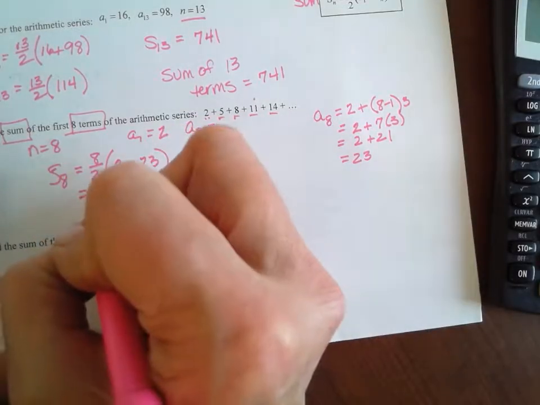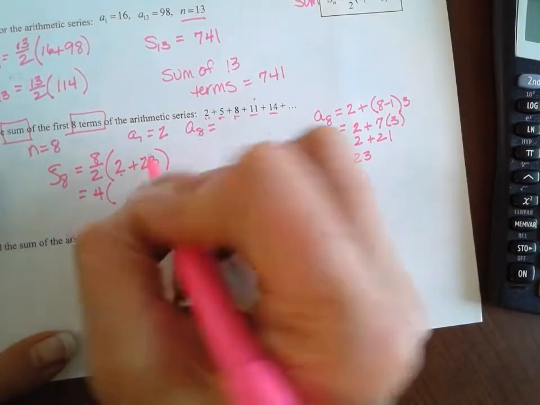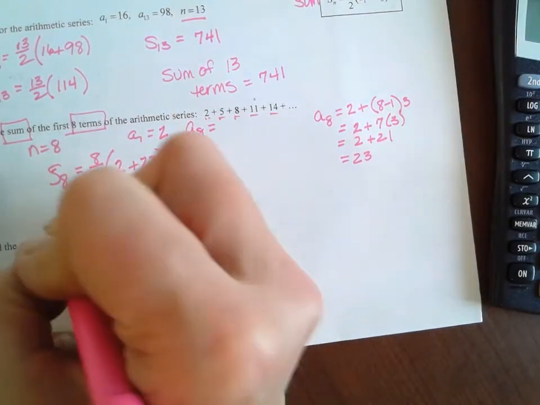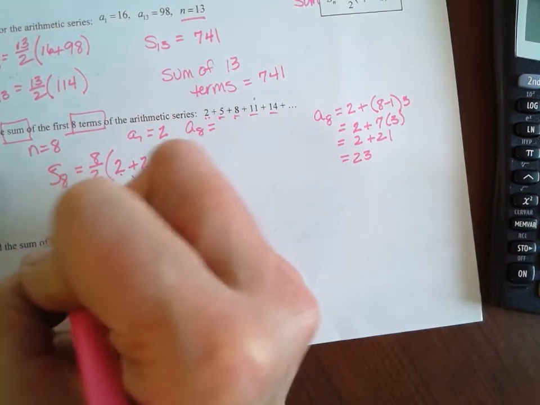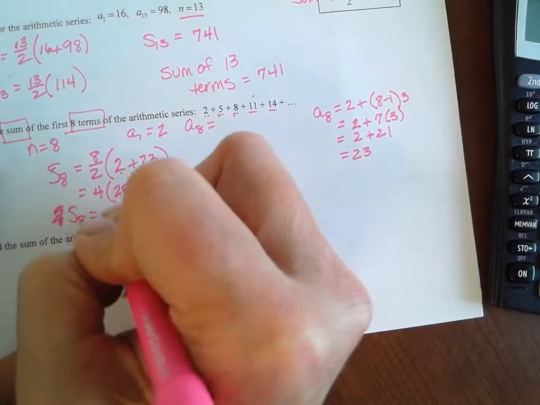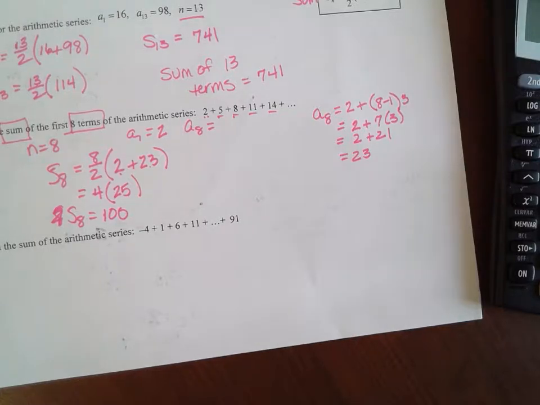All right, let's simplify. I got 4, and 2 plus 23 is 25. So the sum of all 8 terms is going to be 100. Good?